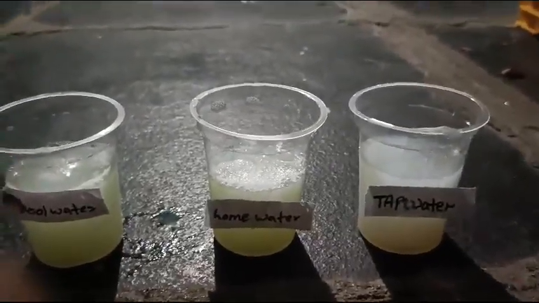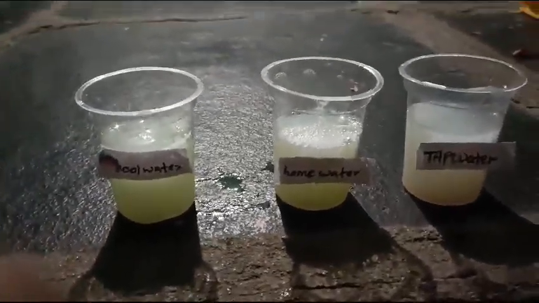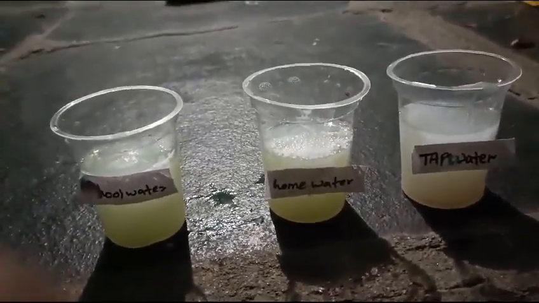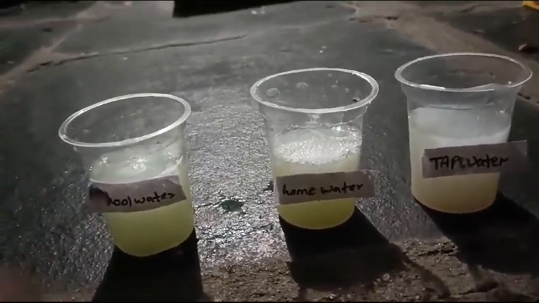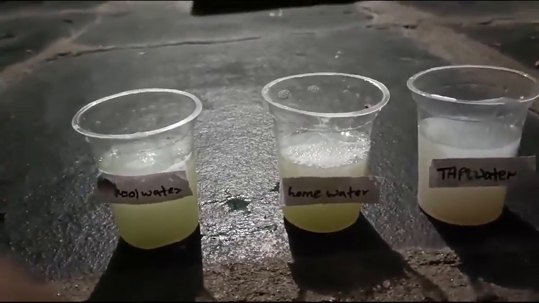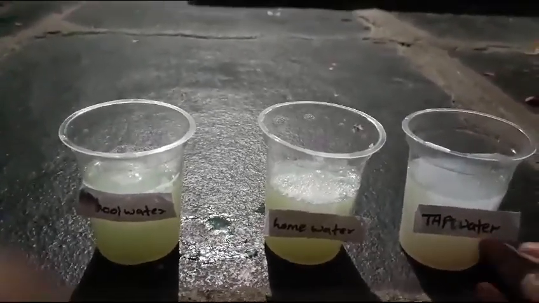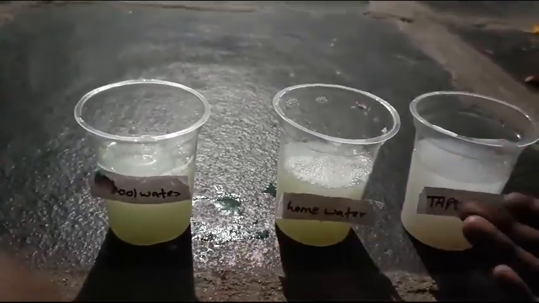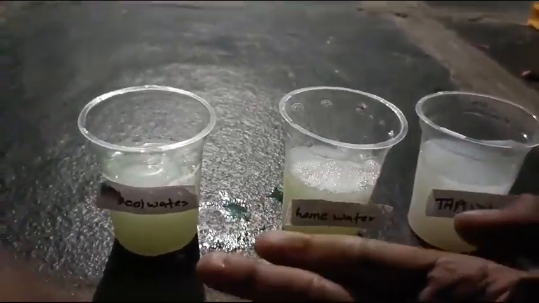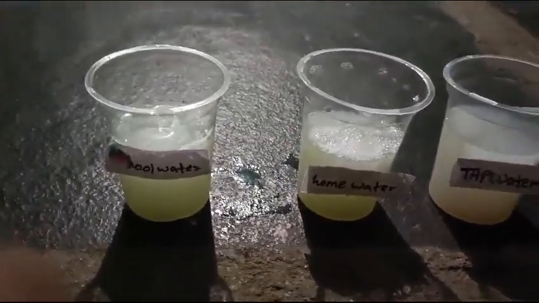There is no dissolved salt, so we can drink these waters happily. You can check at home whether there is any salt by checking the colors. I'll tell why these colors change in the next video.